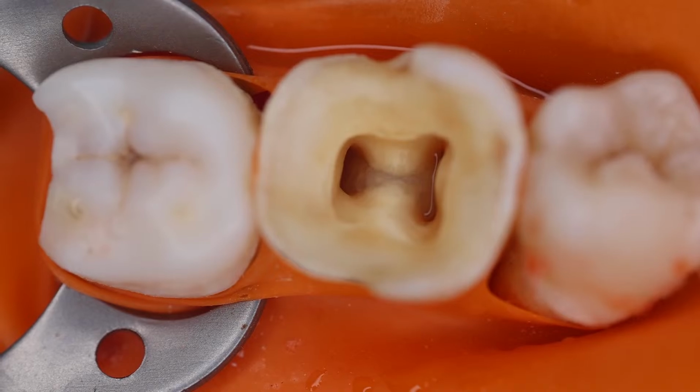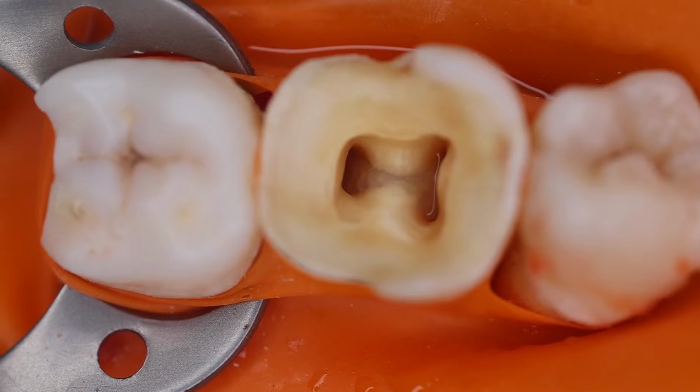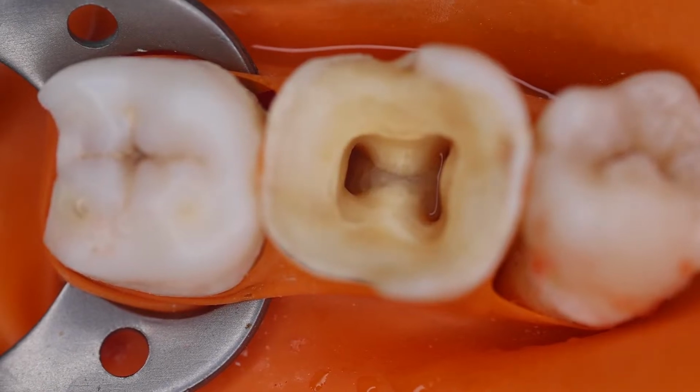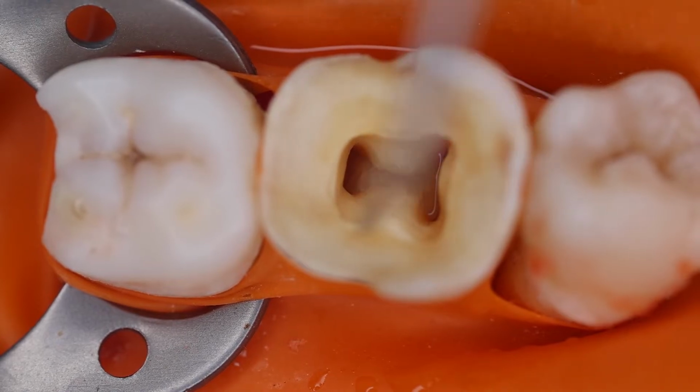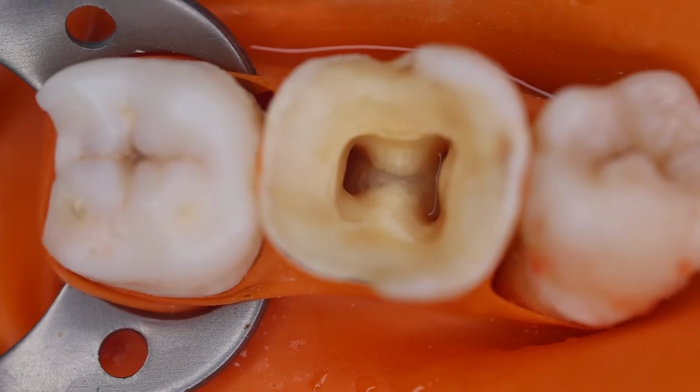Now the working length has been determined, and the next step is the initial canal preparation followed by rotary endodontics. We would be back in the next session where we would see how to do the chemomechanical or biomechanical preparation, or more precisely the cleaning and shaping of these canals, to seal them appropriately.